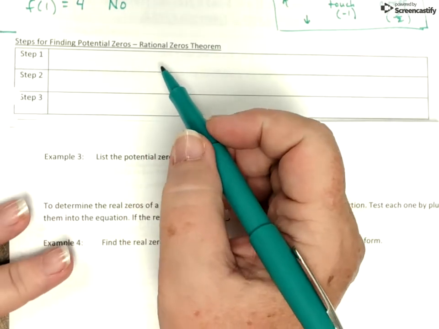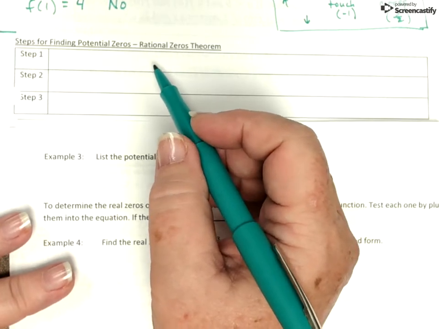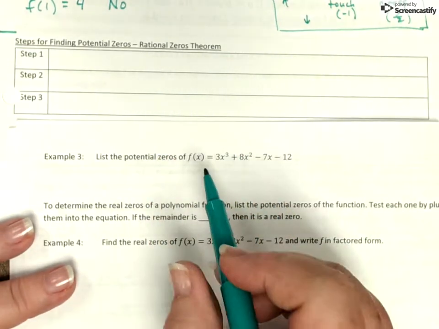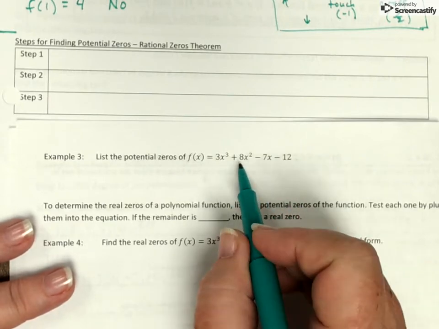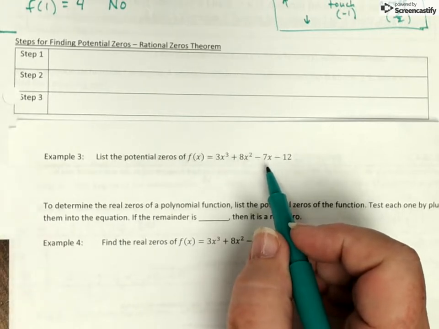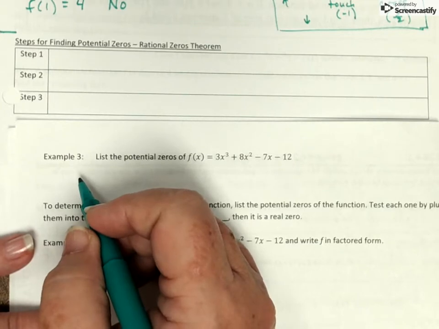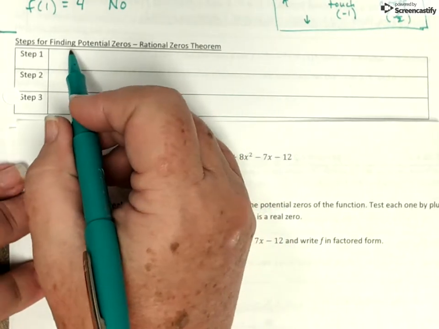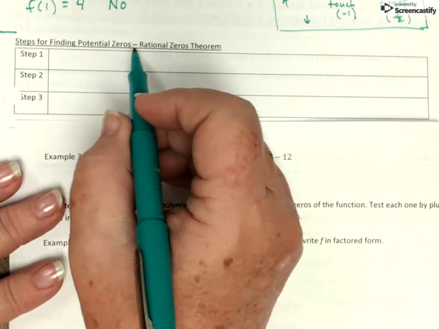So we now know how to find out if we have a factor, and we learned how to factor. But the problem is, what if I give you a problem like this and I tell you just go factor it? You can't, because you don't even know where to start. You don't even know what you should be dividing by. What are we supposed to be checking out? Well, what I'm going to give you now is the steps for finding possible zeros, potential zeros.